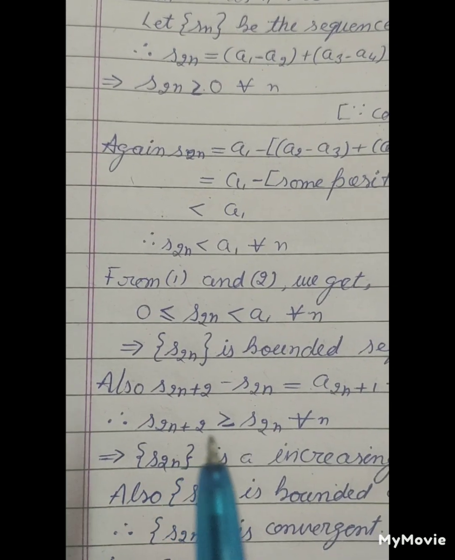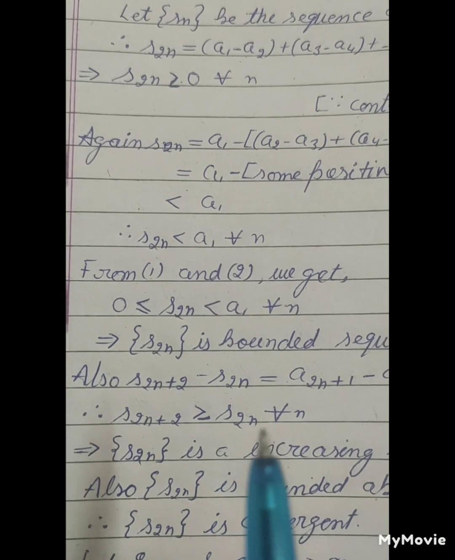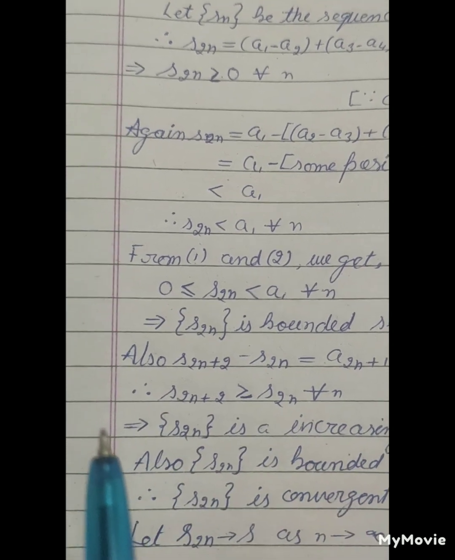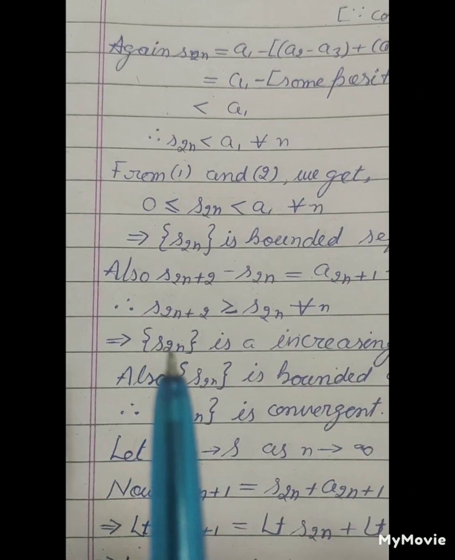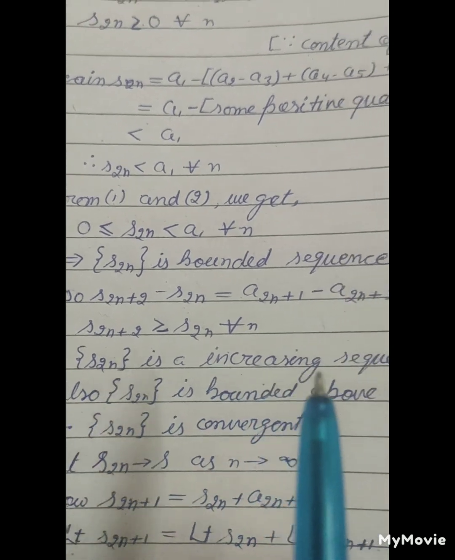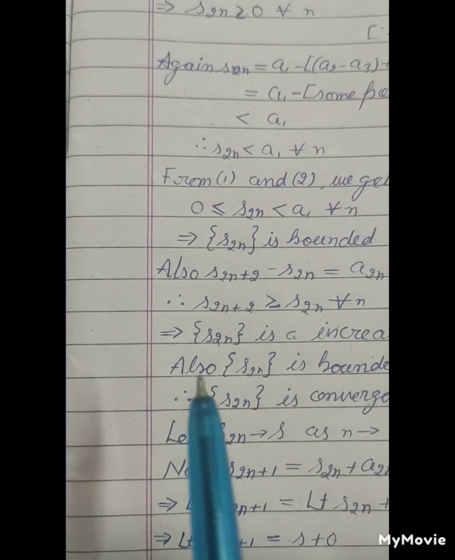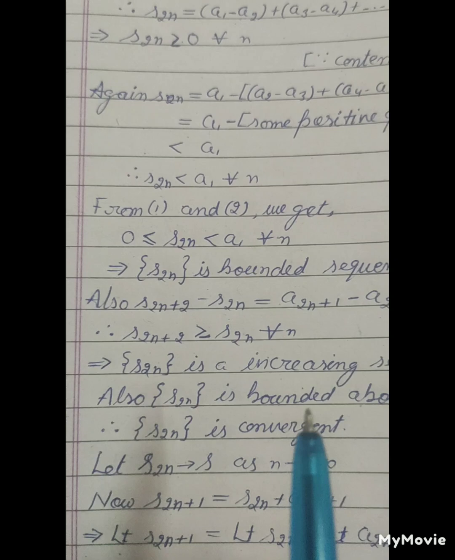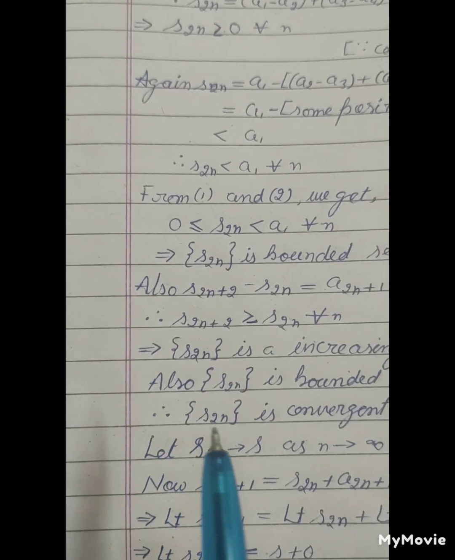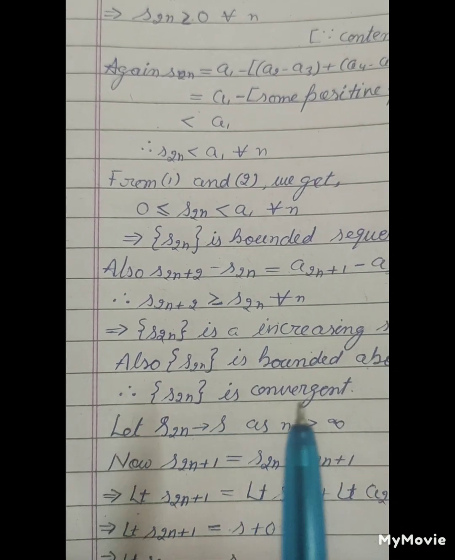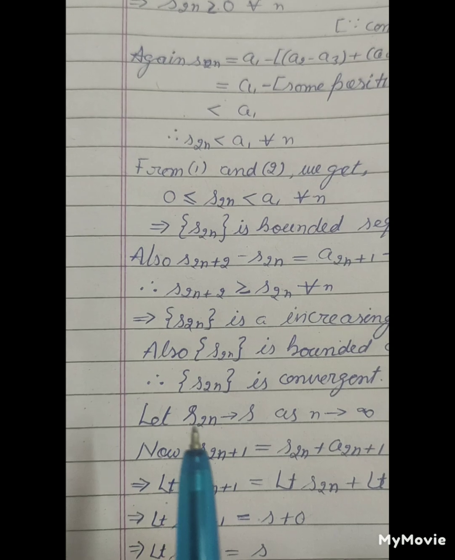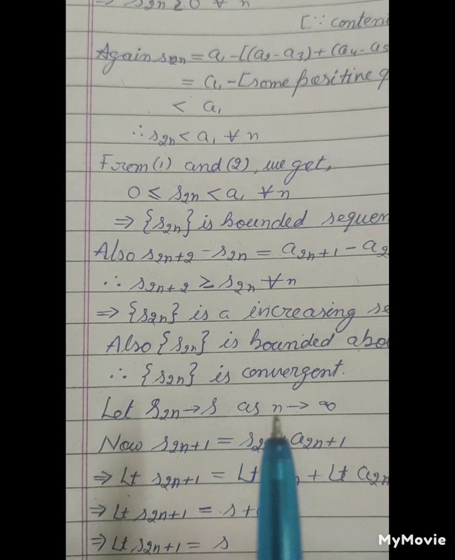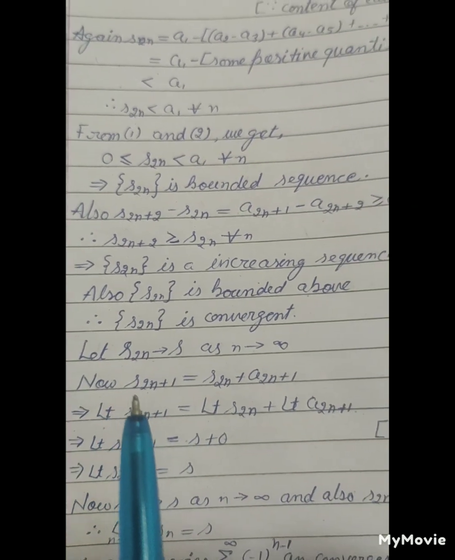So S_(2n+2) is greater than or equal to S_2n for all values of n, which implies S_2n is an increasing sequence. Also S_2n is bounded above, so S_2n is convergent. Let S_2n tend to S as n tends to infinity.